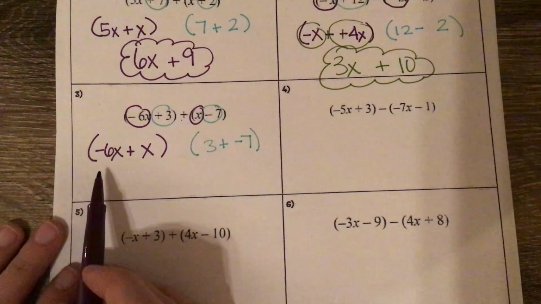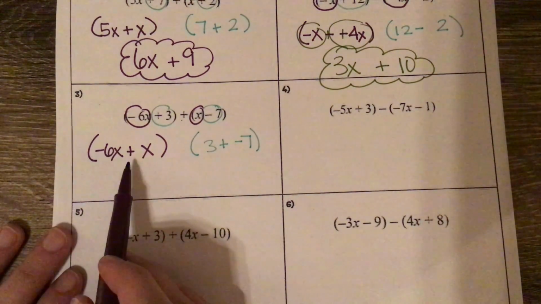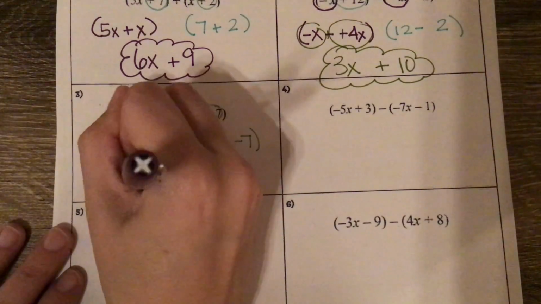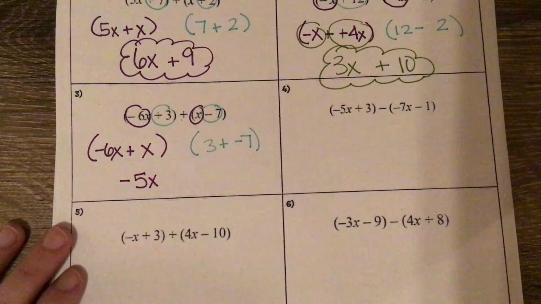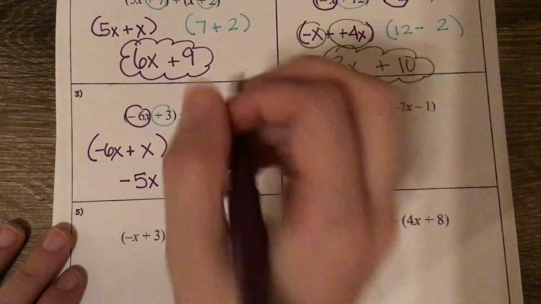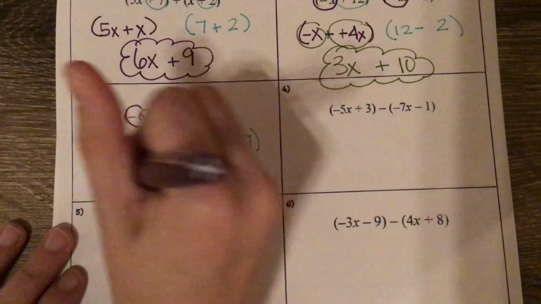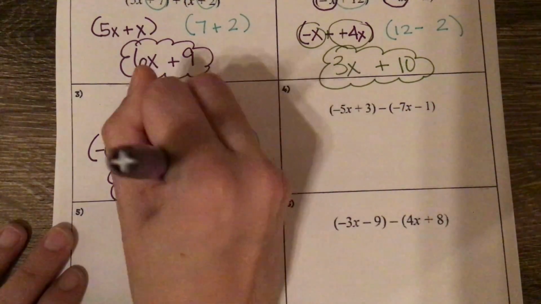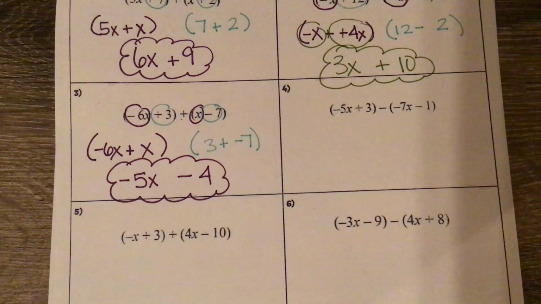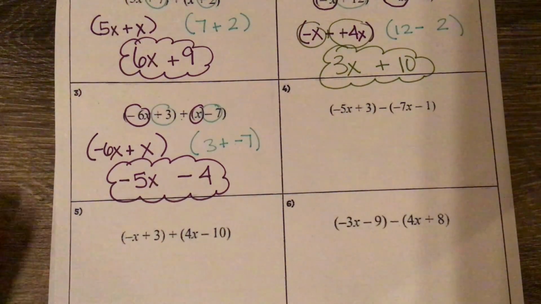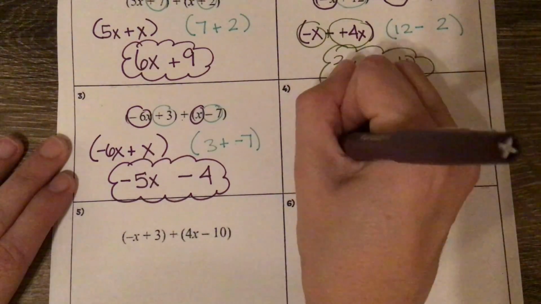So when I add, I've got negative 6x plus positive x, which is negative 5x. And we've got 3 plus negative 7, which is negative 4. And I'm just writing it right next to each other. Technically, you could have it be negative 5x plus negative 4, but this is the most simplified, because those negatives and subtractions are interchangeable.